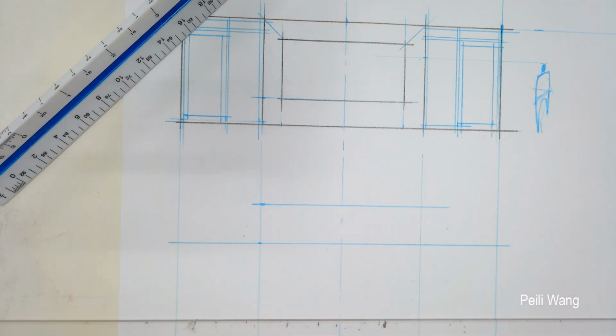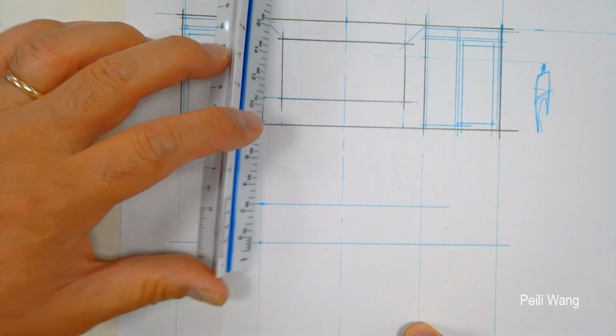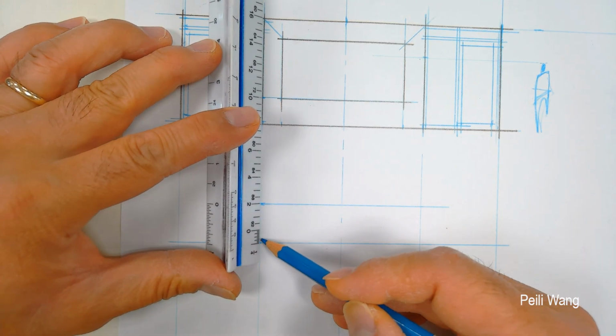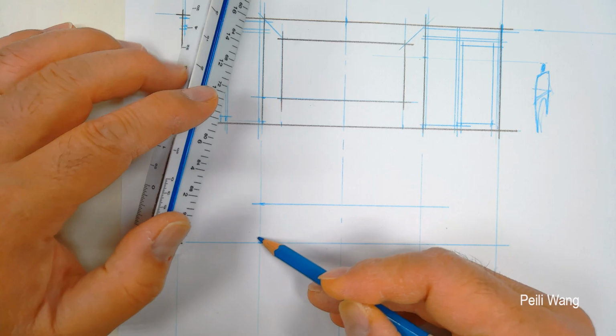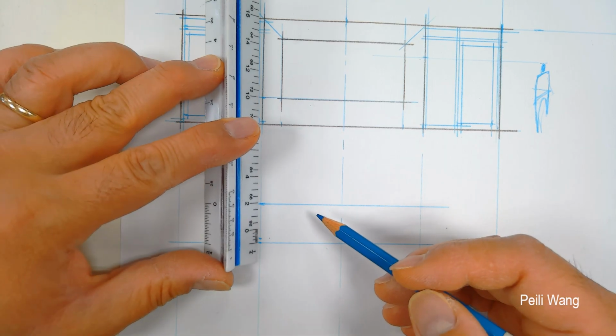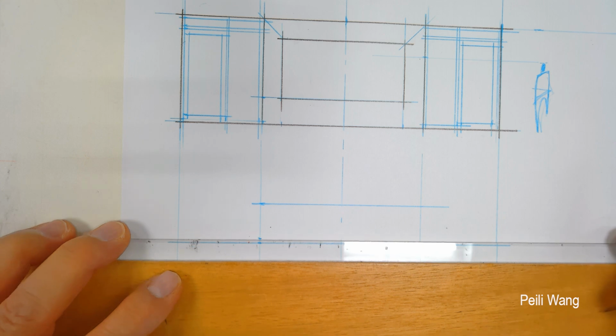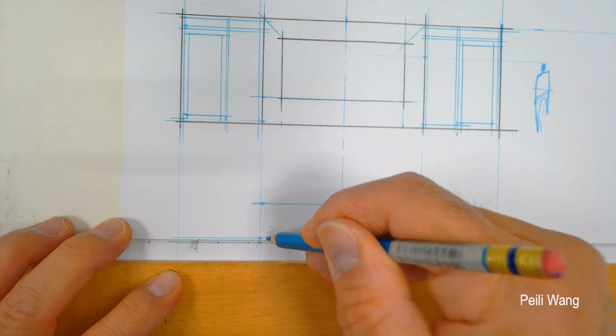Okay, so I give the 4-inch. You cannot draw 4-inch, you can give it a 5-inch, 6-inch, I don't mind. Okay, 4-inch until here. So thickness, this is 4-inch. First I make this one, 4-inch.